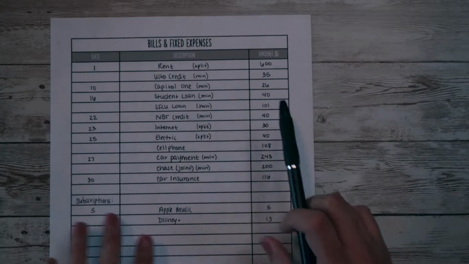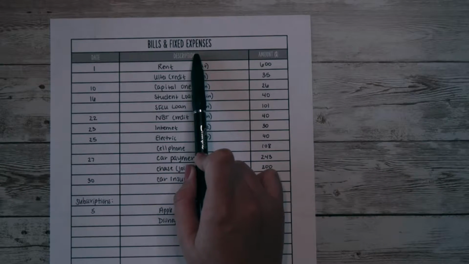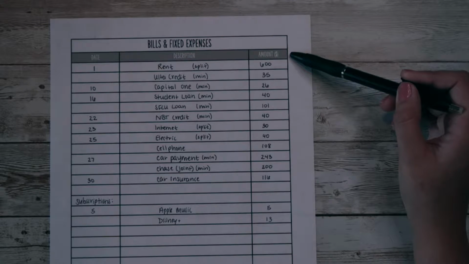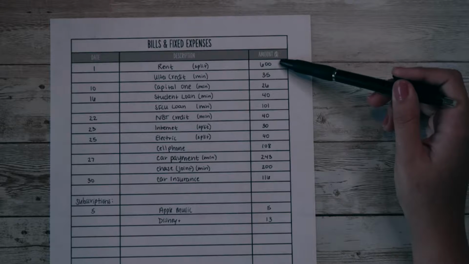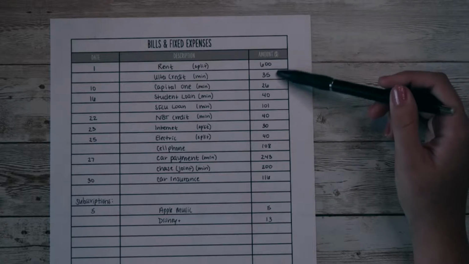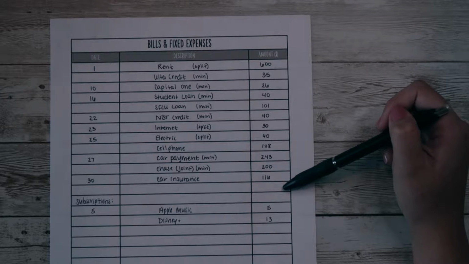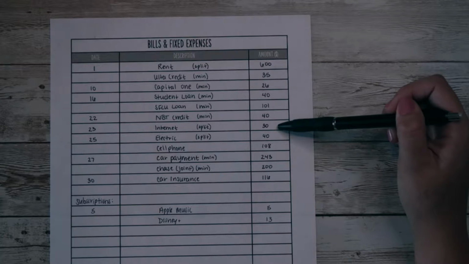So step number 3 is your bills and fixed expenses. Now, these are expenses that don't tend to change, and these are bills that you're obligated to pay monthly. And these are my actual monthly bills and their amounts. So I will go through them just to give you an idea of what mine look like.